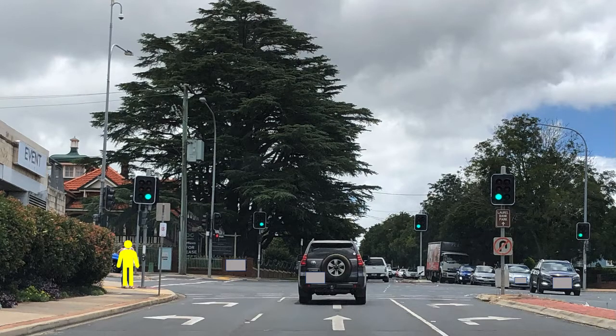Now we're moving out of town. We can see that we have a left lane which has a painted arrow pointing to left only, and the right lane is straight ahead. So scanning and planning is critical for a driver to be in the correct lane for the given situation. On the right, we can see a right turning lane, but there is a no U-turn sign on the traffic light.